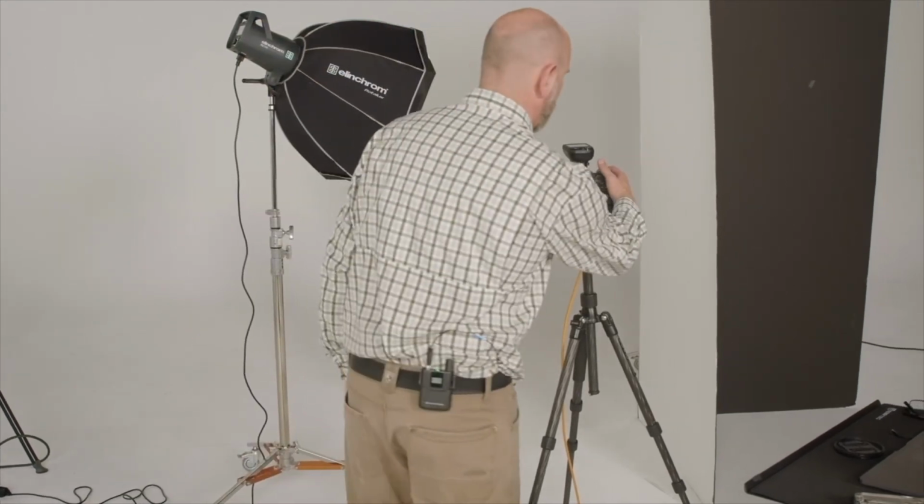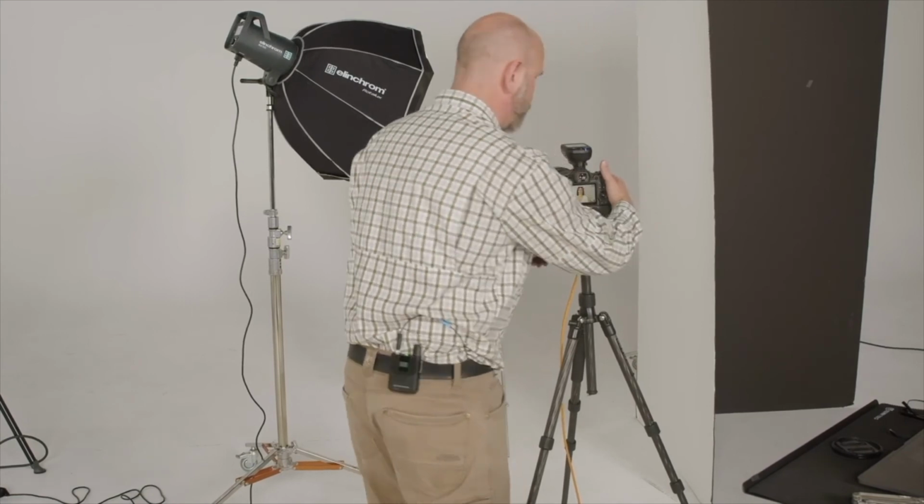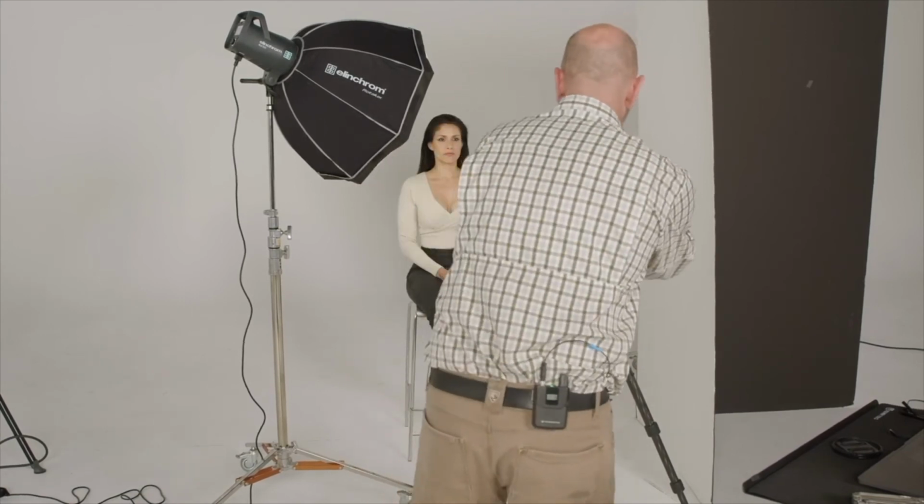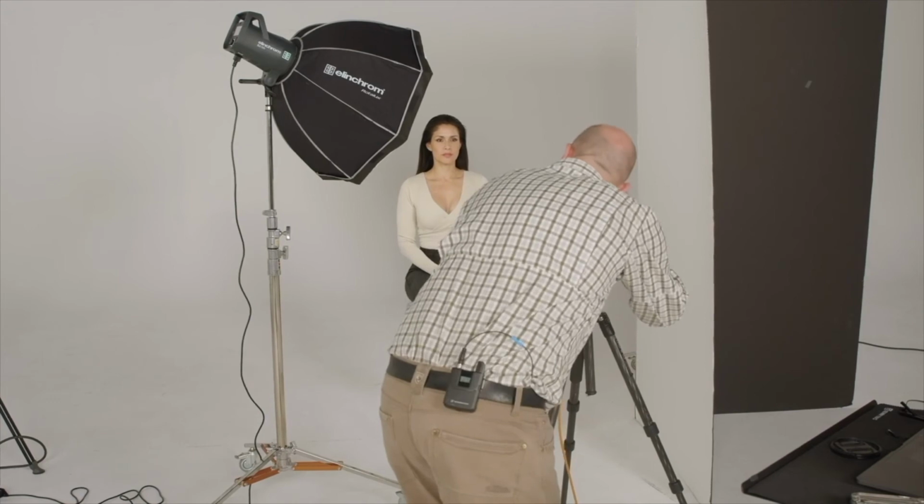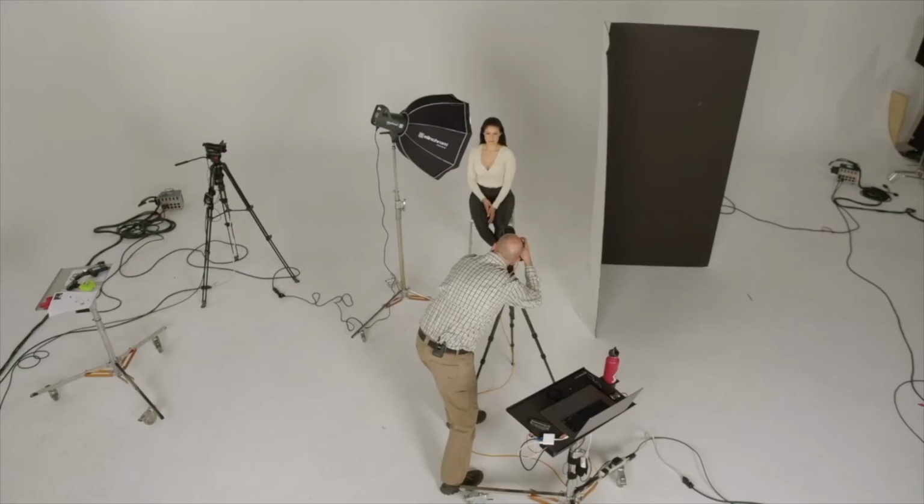Okay, now that we know how things are set up, I'm going to dial in my camera: F13, ISO 100. I'm at sync speed, and I'm going to start shooting. I want to make this a nice, simple, soft, tight headshot.